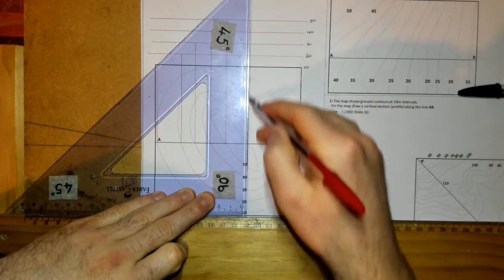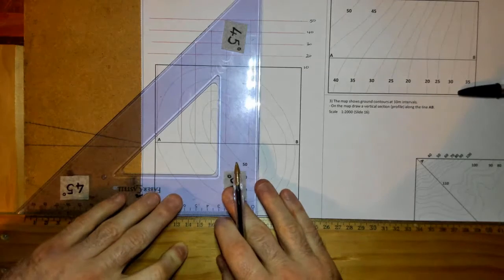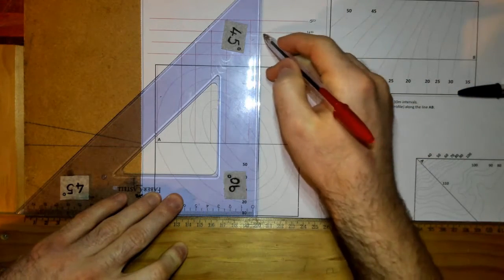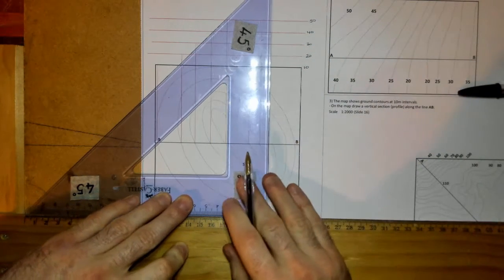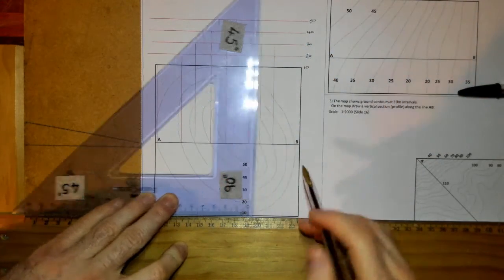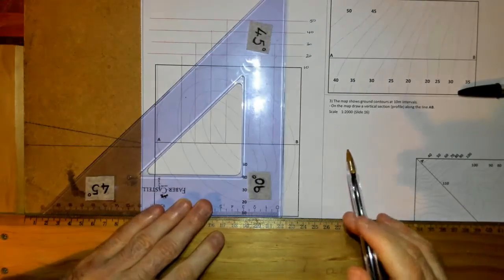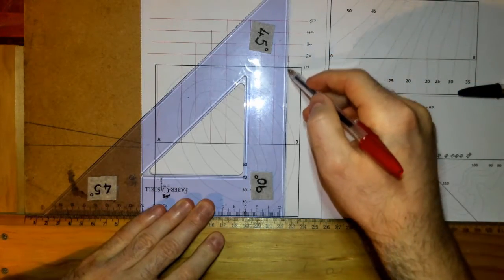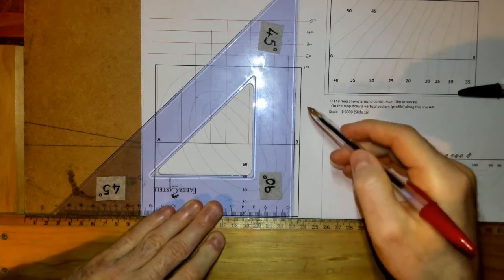50 again. And you can see now we're working our way back down. So this one is on the 40. 30. Just make sure. Happy with that, yes. And then 20, and finally 10.